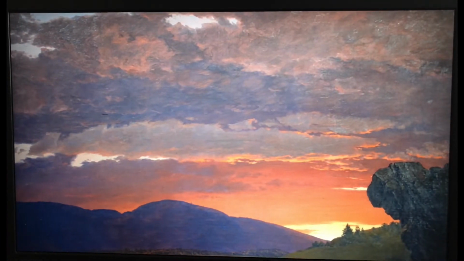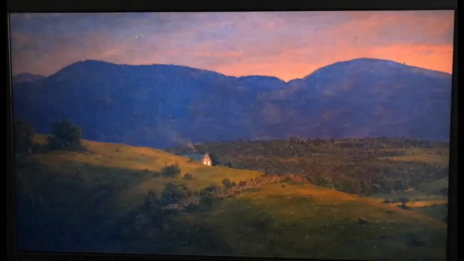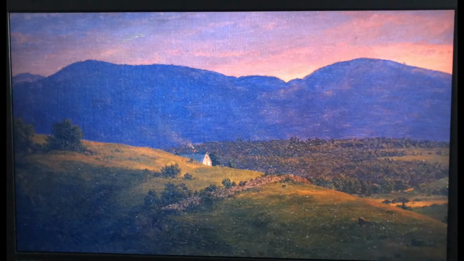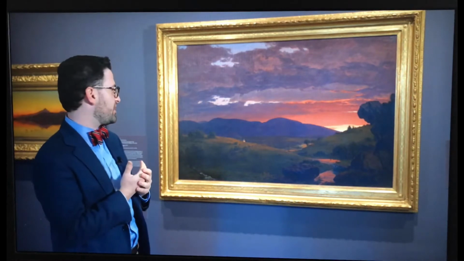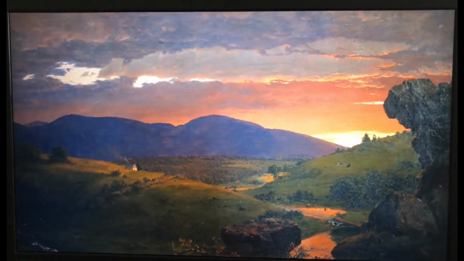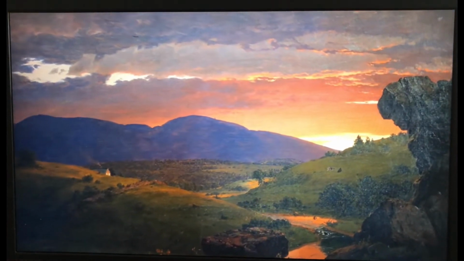I would suggest that we can read this image as an allegory of the American experiment, and that Church was rather pessimistic about the future of the United States there in 1850, with the sense that the Civil War was on the horizon. Some would say that this is an image of the sun setting on the United States in general.